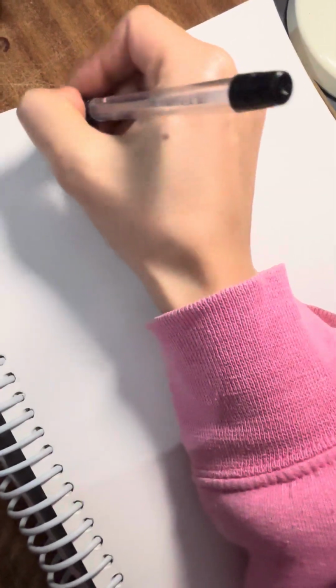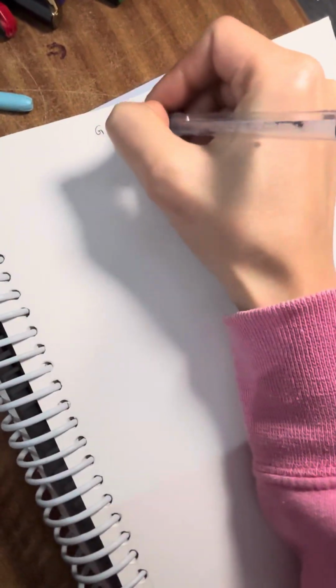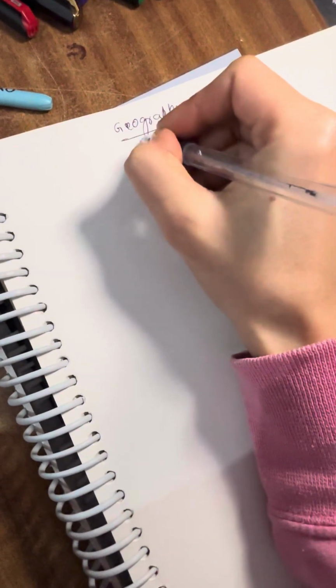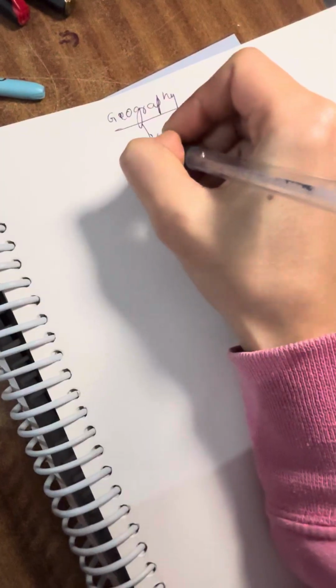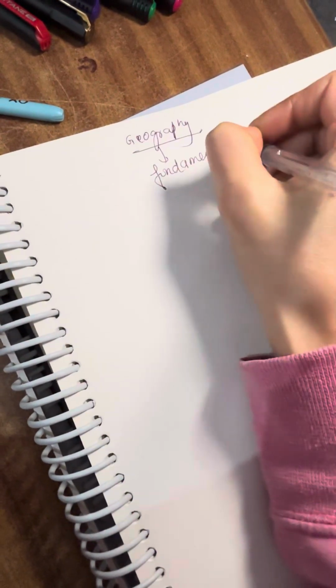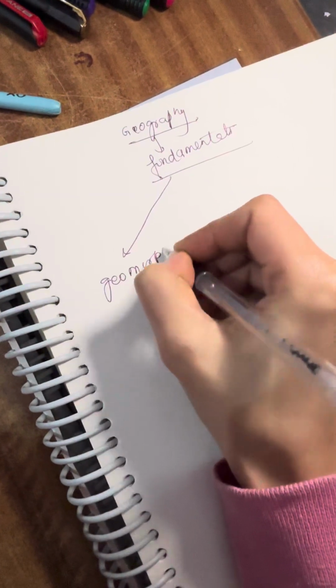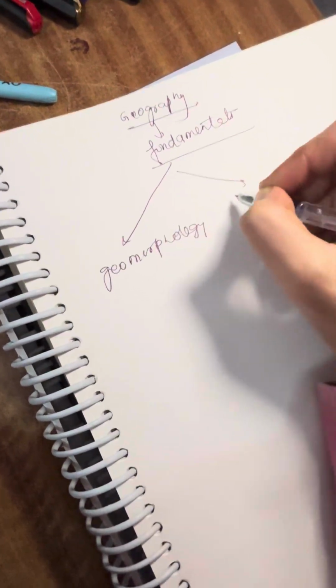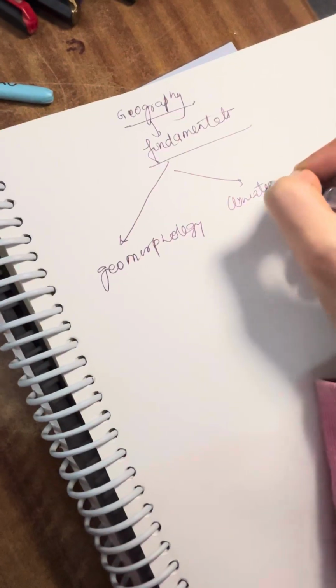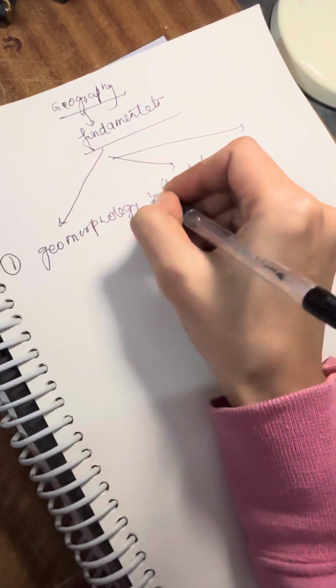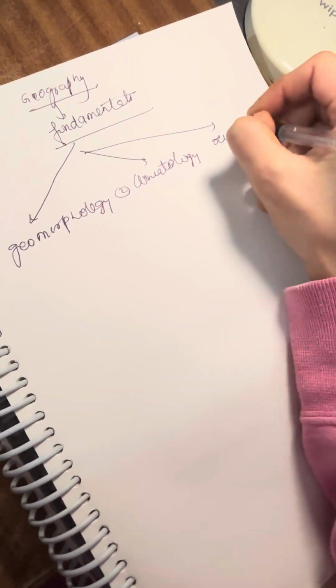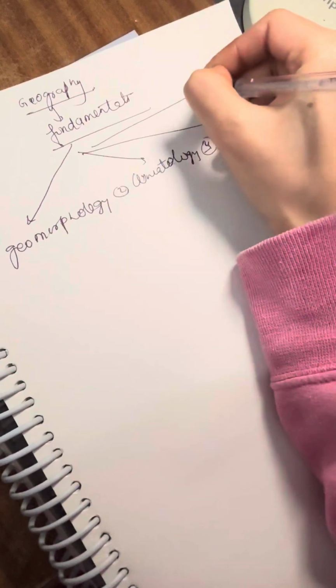This is how I study geography. So in geography, first of all, we have fundamentals. In this fundamental, we have geomorphology, climatology, oceanography, and the fourth one is biomes and climate.